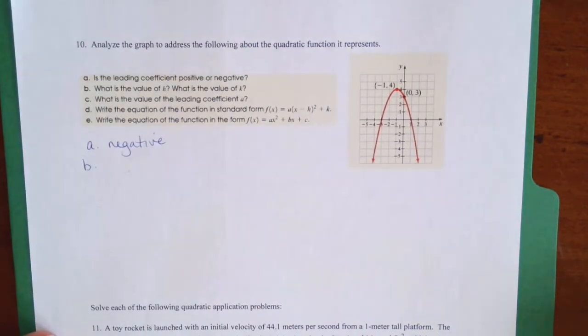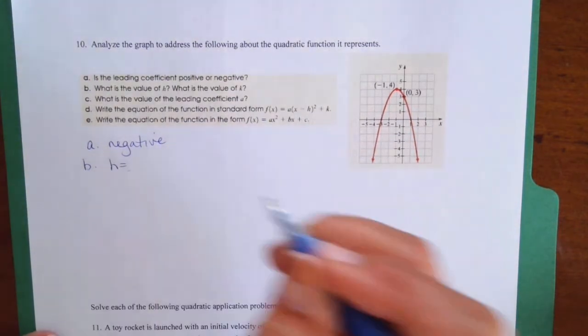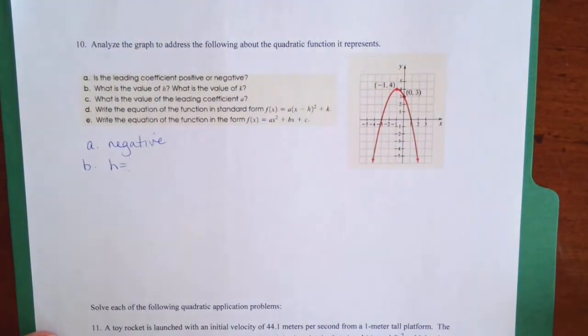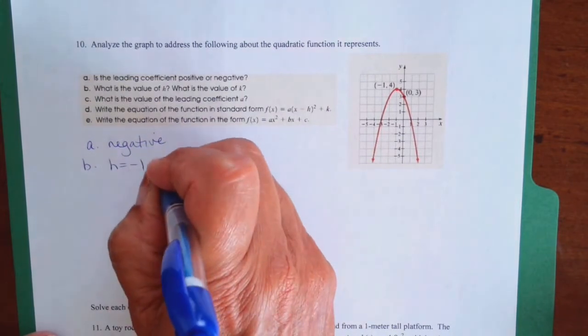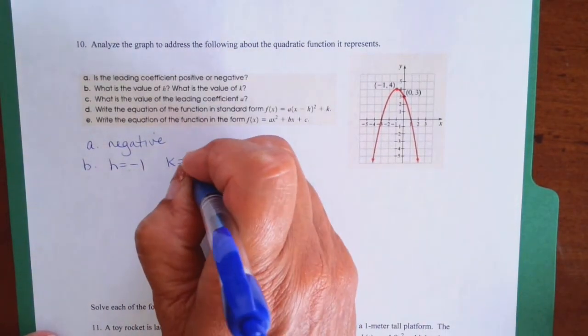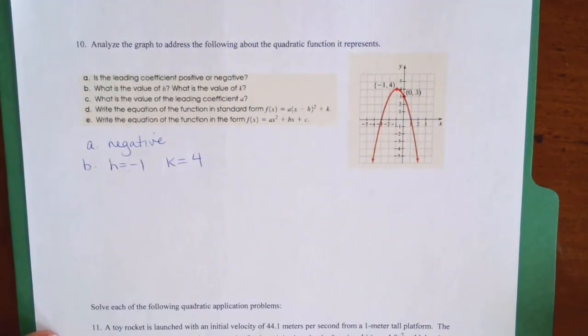Okay. B says, what is the value of H and what is the value of K? So remember, that's the vertex. So H would be -1. K will be 4. Okay, that's the vertex. C, what is the value of the leading coefficient? So we have to work that out.